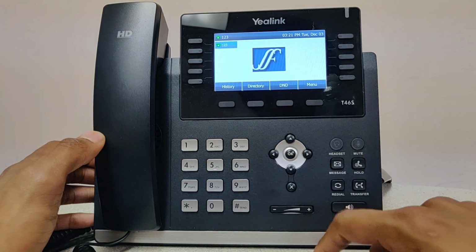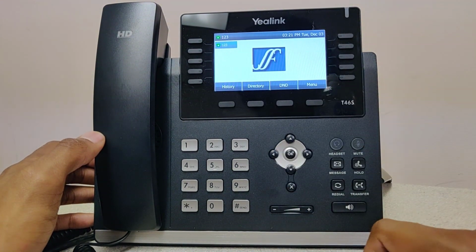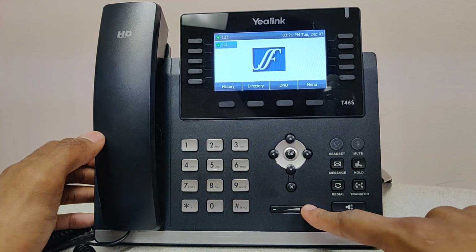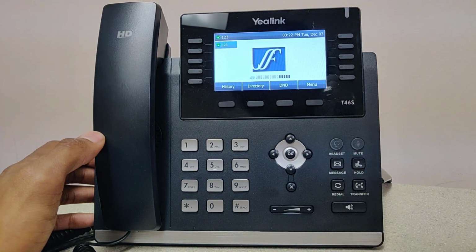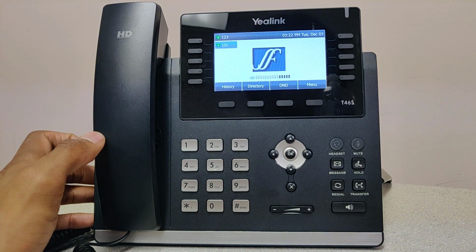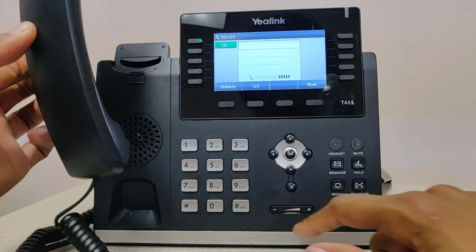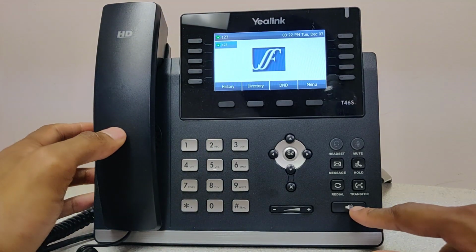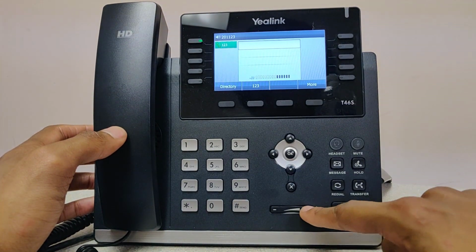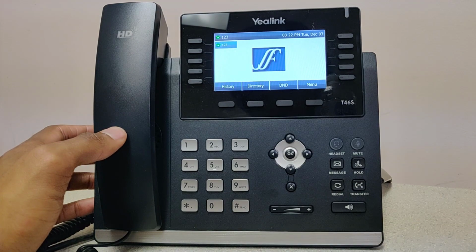Towards the bottom, we have our volume keys, which have 3 different actions. First action, if you want to configure the ringtone volume, leave it in the same setting that it is previously. If you want to configure the volume for the headset, you pick up the headset, use the volume keys there. And if you want to configure it for the speaker, you hit the speaker button first, and then hit the volume keys afterward.